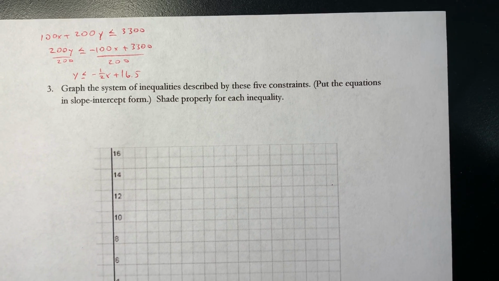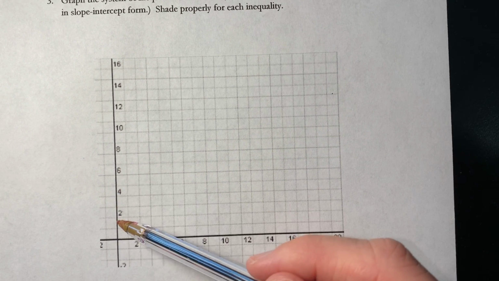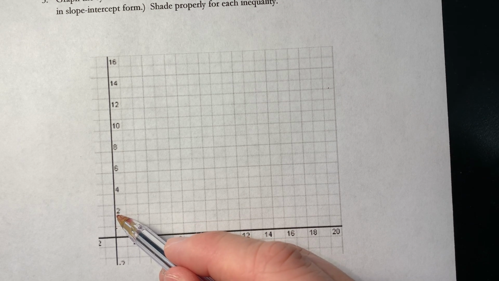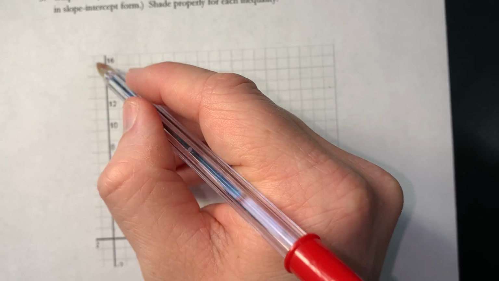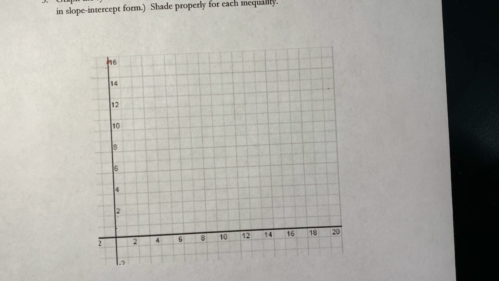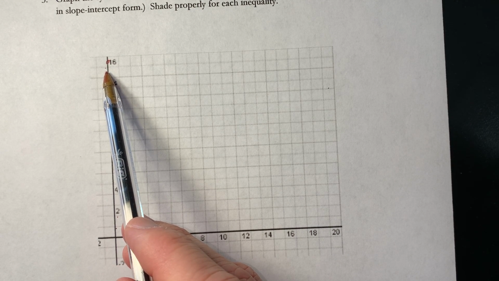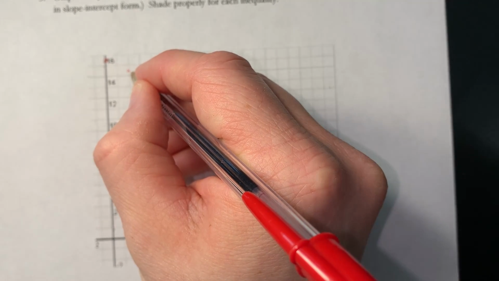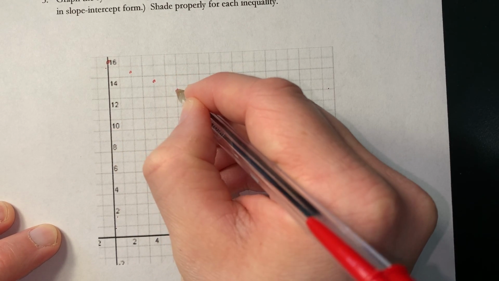Okay, so I'm going to go ahead and put that on the graph. So our numbers here, counting by twos, it's not really a scale of two though. We've got 1, 2, 3, 4. So notice the 2 is above where the 2 actually is. So that means right here is 16, so right here is 16.5. And we've got a slope of negative 1/2, so that's down 1 and over 2. Okay, so we'll just keep going down 1 and over 2.